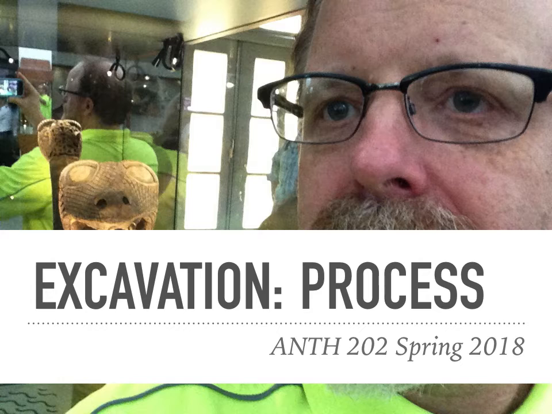Now, in terms of mapping and getting things into position, we're going to want to know where everything is with exacting detail. That three-dimensional position of an object is called its provenience. Provenience. So if I talk about the provenience of an object, that means, well, that's exactly where it was found.